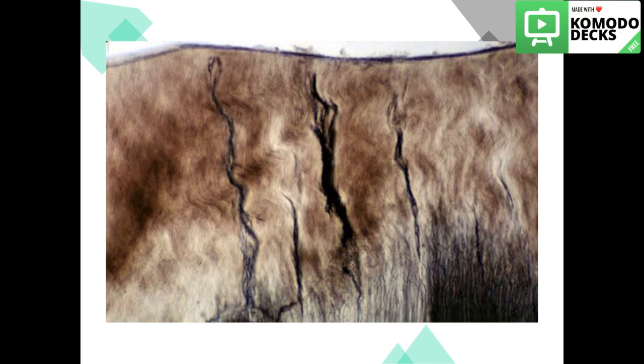Lamella is the third phenomenon we can see on the dentino enamel junction, which are hypomineralized areas that extend from the dentino enamel junction almost to the surface of enamel. They are structural faults in enamel.